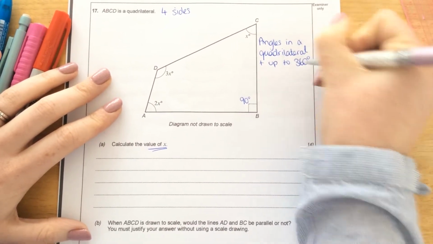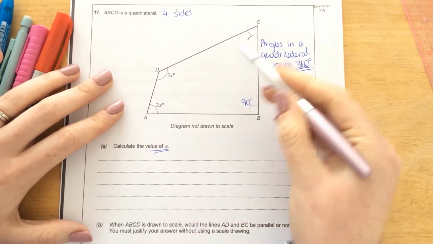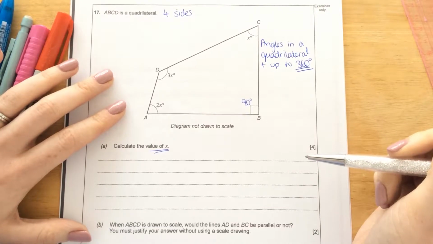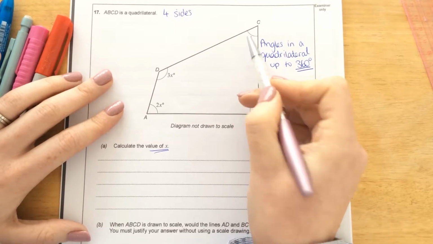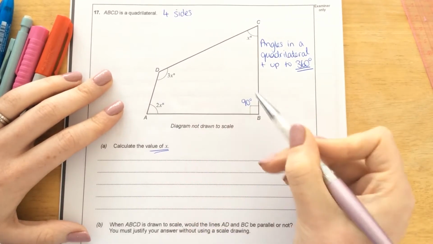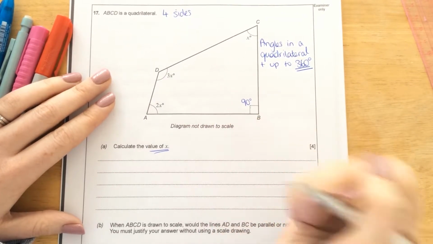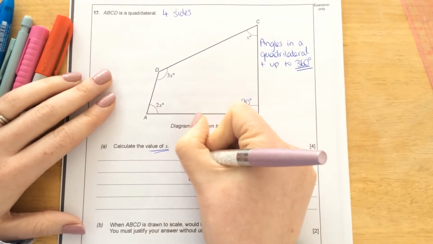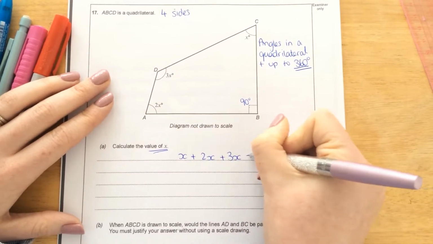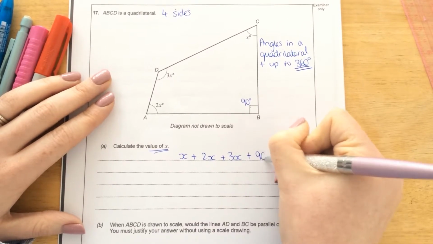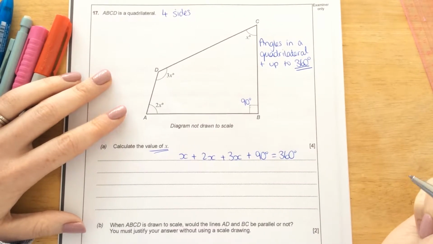add up to 360 degrees. So that means that all of these angles added together makes 360. So if I write that down in an equation, I'd have to say that this angle, add that one, add that one, add that one, equals 360. So x add 2x, add 3x, add 90 degrees equals 360 degrees.